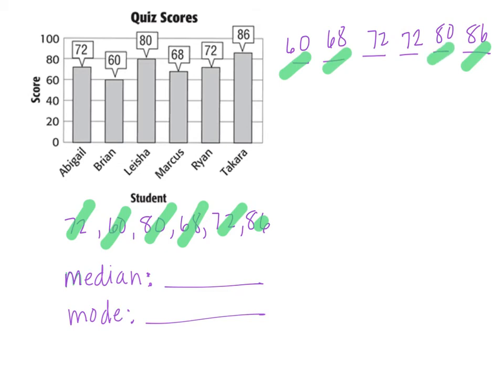But in this case, I have 2. So what I'm going to do is add them together, 72 plus 72, and divide by 2. All right, we know that that's going to be 72. But I want you to see the procedure for what's going on. So the median will be 72.